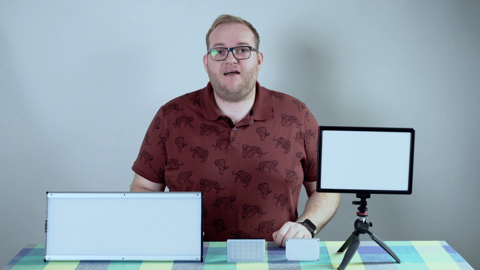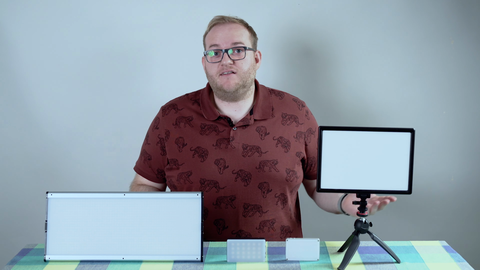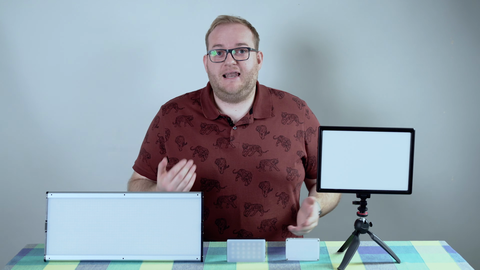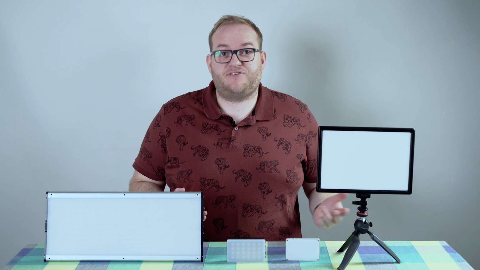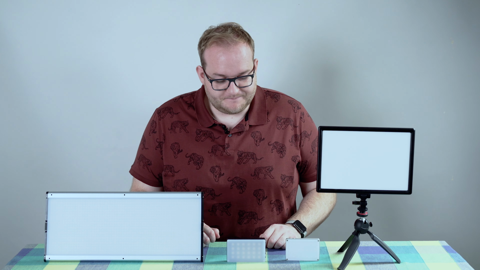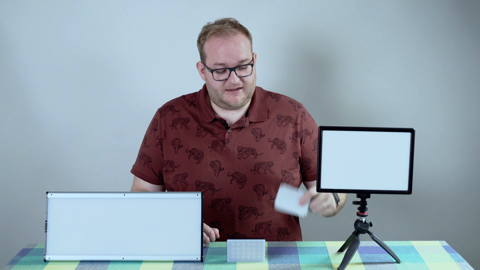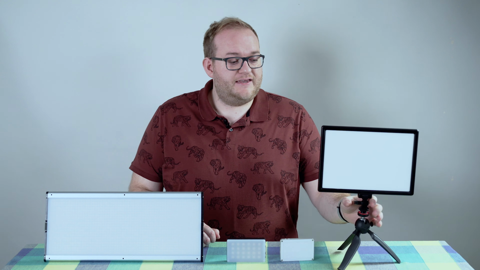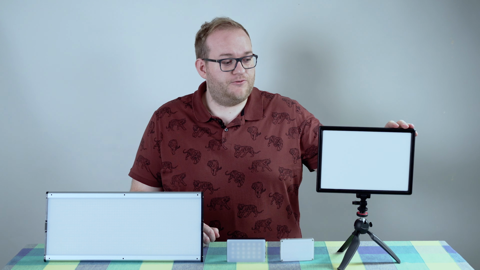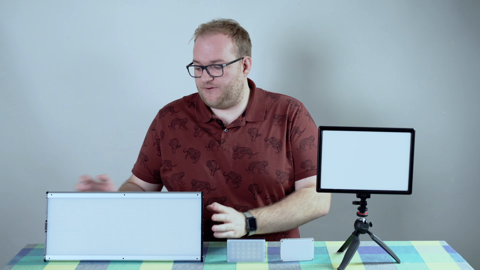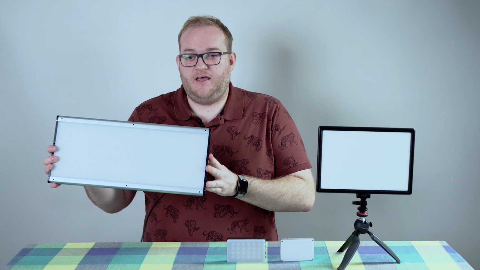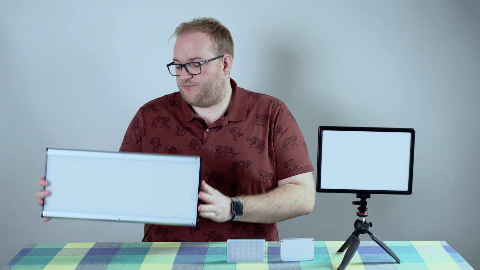And in front of me I have what I consider 4 very good starter lights, depending on your level of interest and how seriously you're going to be taking your video shooting. You've got small panel lights such as this one, which I've included in various reviews in the past. Then you have medium-sized LED panel lights like this one here, and then you have a much larger panel light which is starting to get a little bit more serious, which is this one here.